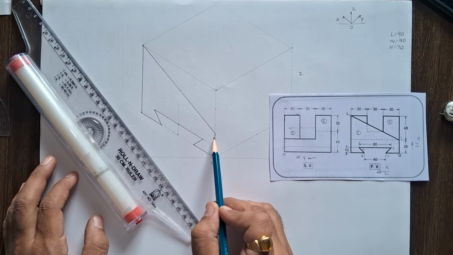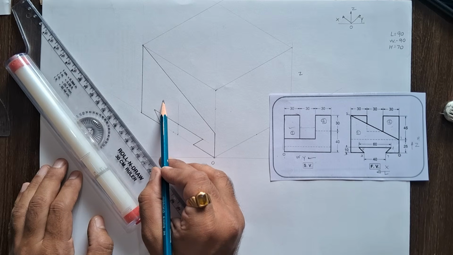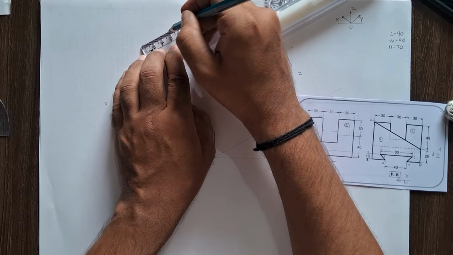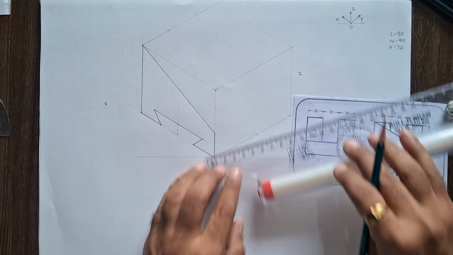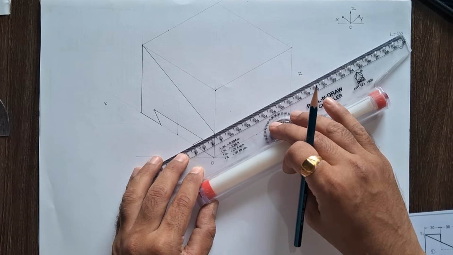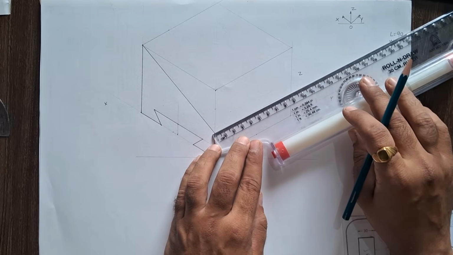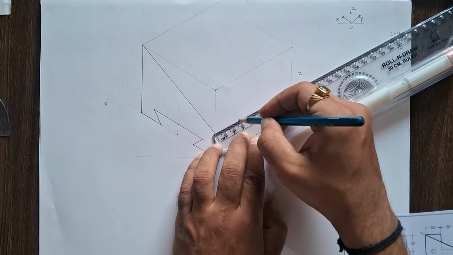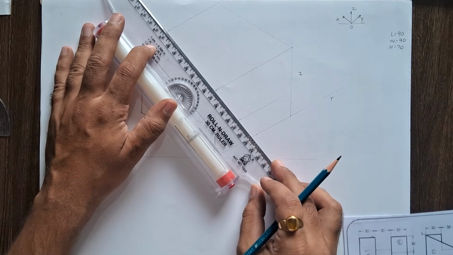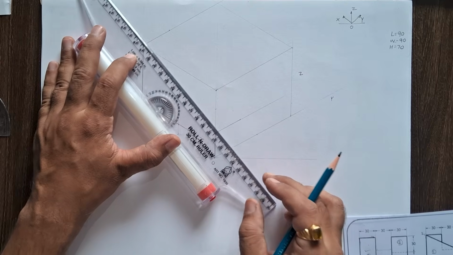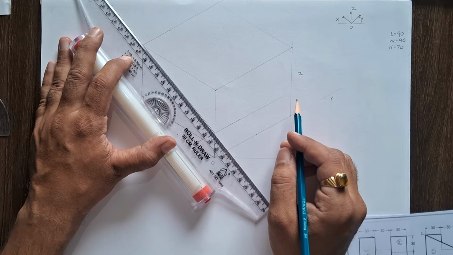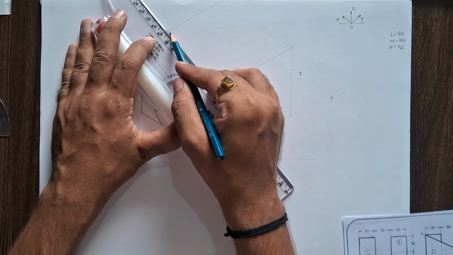Now we can add the thickness to this profile. So 30 mm thickness we can add along the width side. We can mark a thickness from this point also. Draw the line going to the width side and mark a 30 mm distance. Now here we can directly join these two endpoints and place a ruler along this base non-isometric line and draw a line.